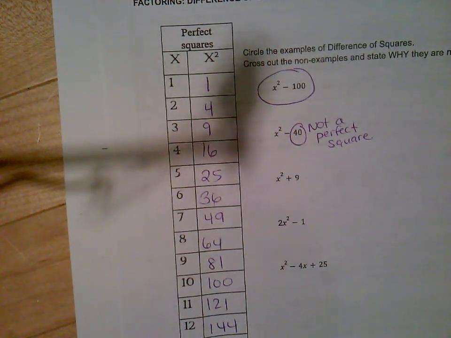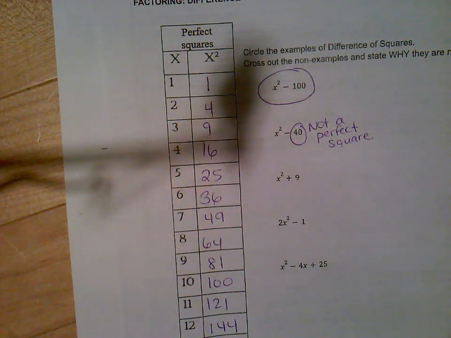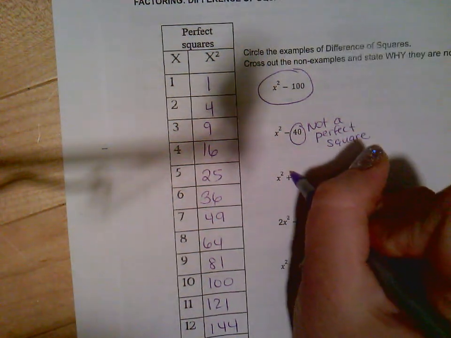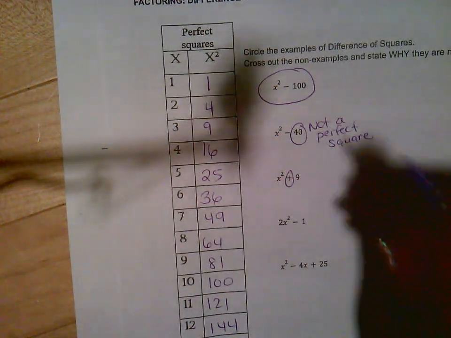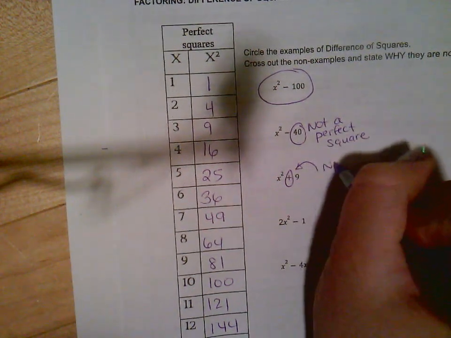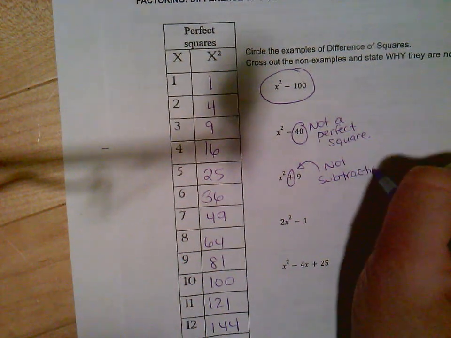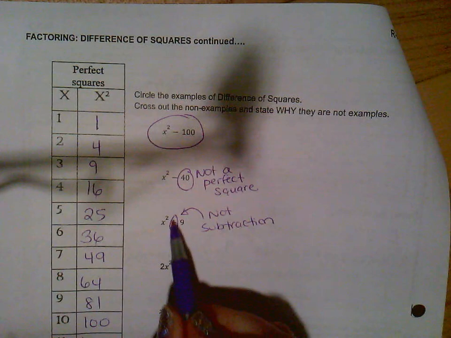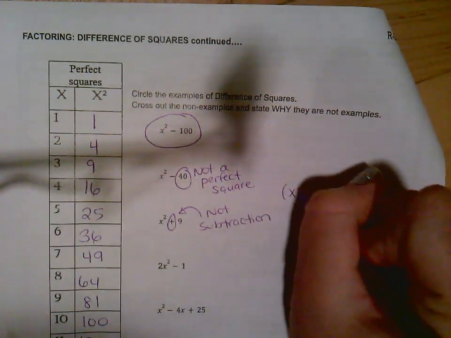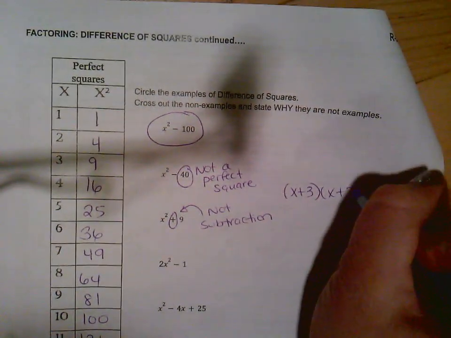So I'm not going to factor it with difference of squares. Now, difference means subtraction. So if this is not subtraction, I can't use this method. And I want to show you the reason why. What do you think this might factor into? I might guess x plus 3, x plus 3.